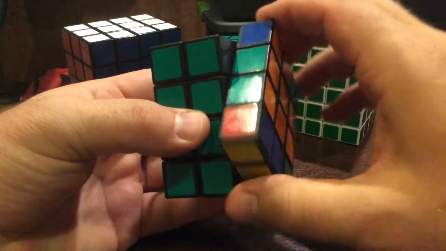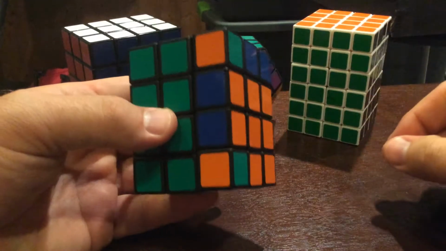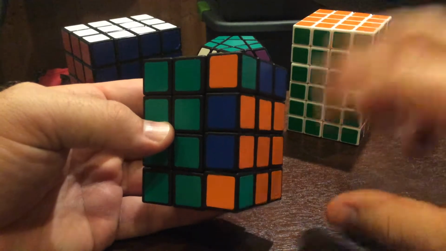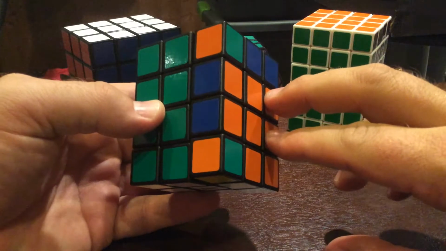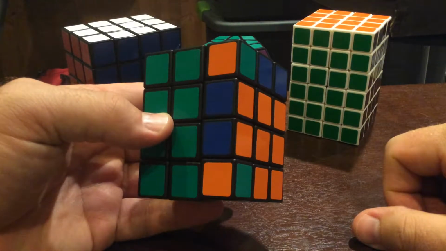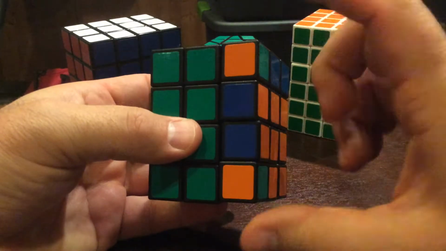This right side was turned an odd number of times, so it created that parity right here. And that's a parity that we're going to go through towards the end of this, because every once in a while this is going to get to a point where you just can't get rid of it at the end, and then we're going to have to fix that parity. Alright, so that is the corner drop.